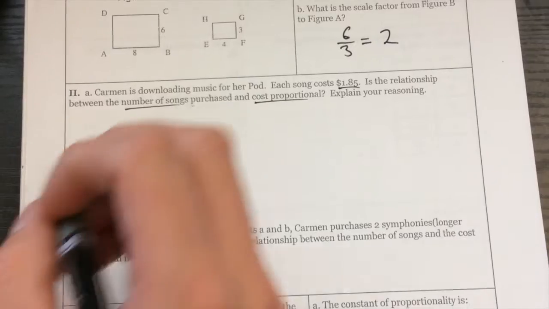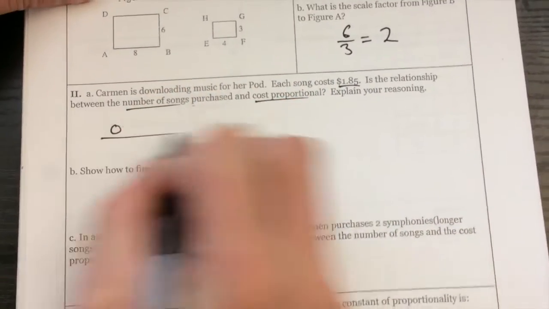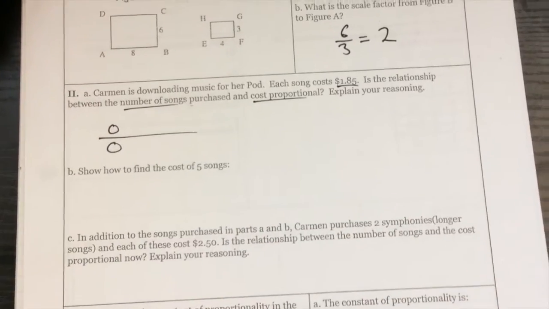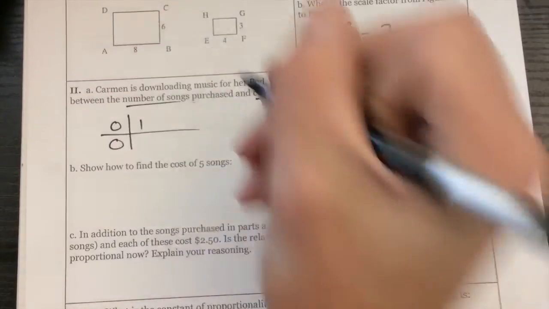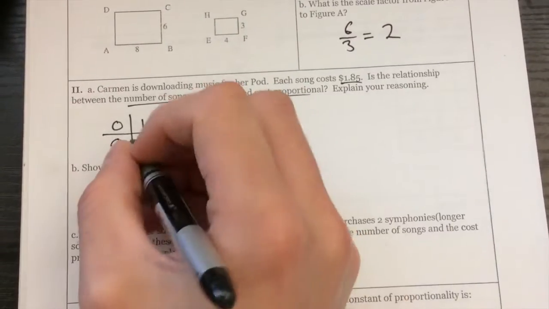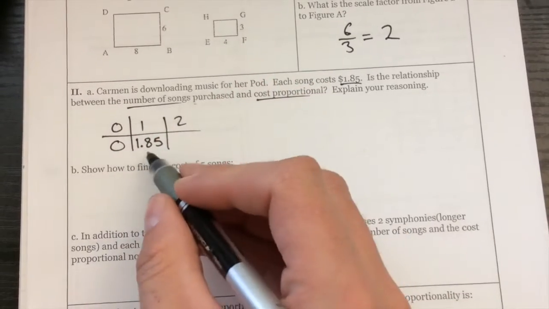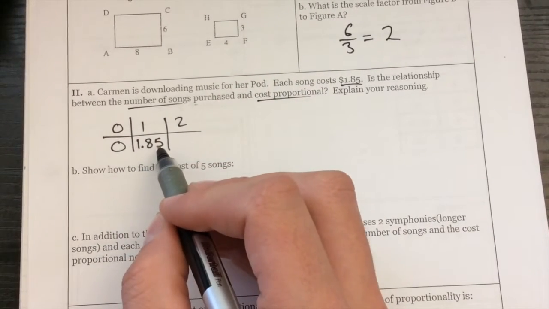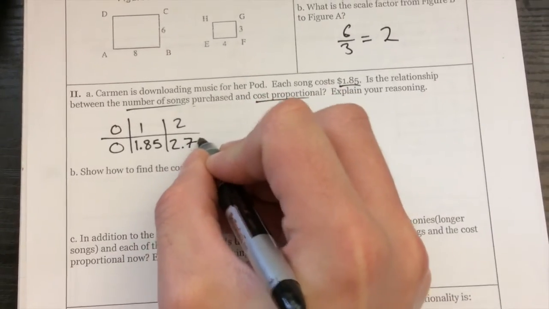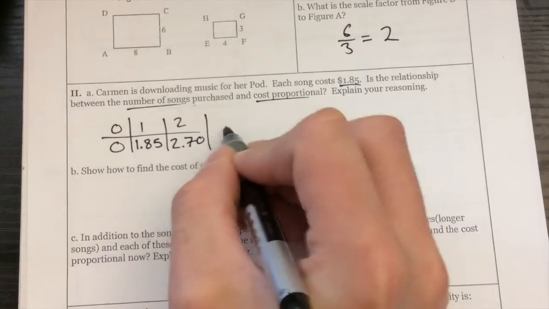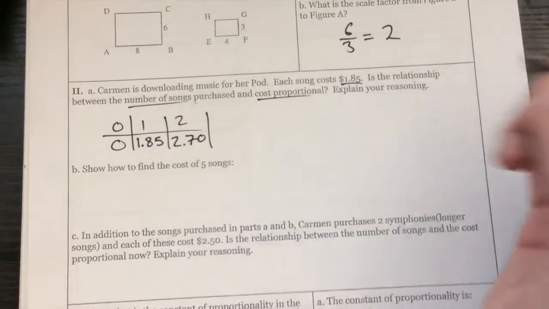Well, first of all, as we talked about a lot in class, if you bought 0 songs, it would cost you $0. That's important for a proportional relationship. That has to be true. If Carmen buys 1 song, it would cost her $1.85. And if she buys 2 songs, it's just going to keep going up by $1.85. So actually, what's $1.85 times 2? That'd be $3.70. I hope I'm not making a mistake there. And this would continue to grow by $1.85 each time. So that is a proportional relationship.